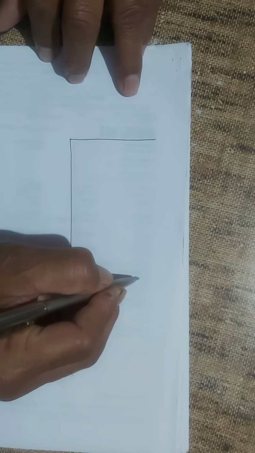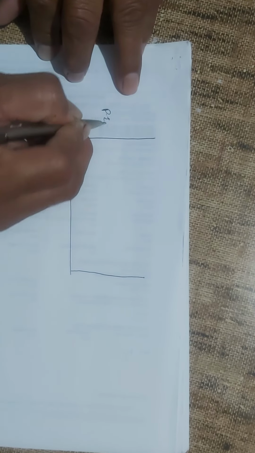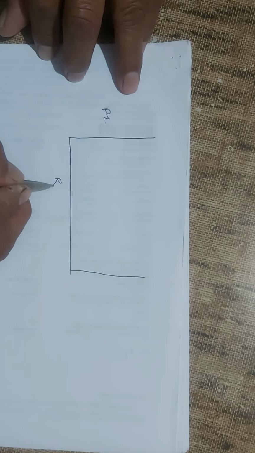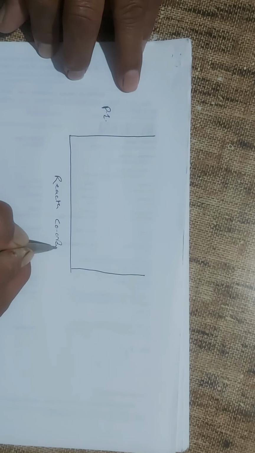So here if we see the energy profile diagram of the molecule, here this is the reaction coordinate and the potential energy graph is plotted.